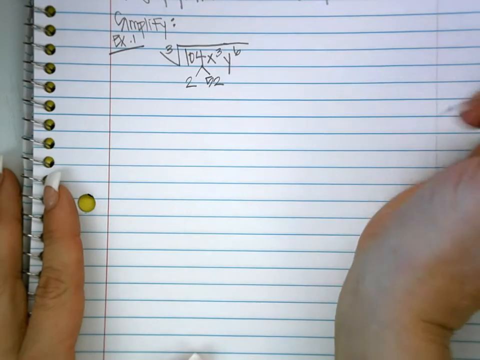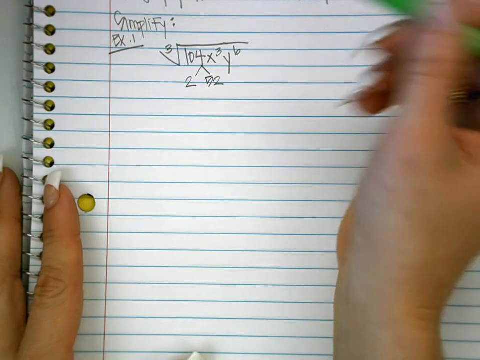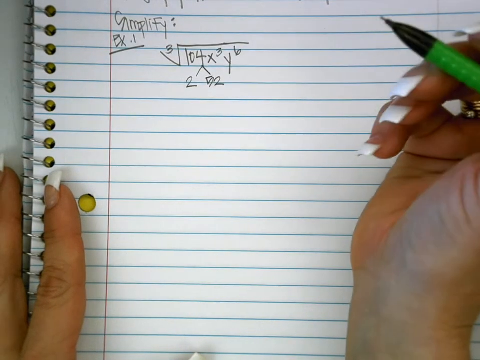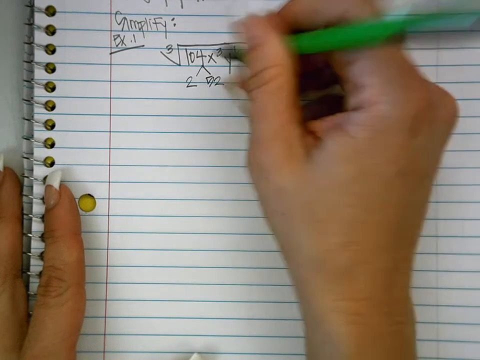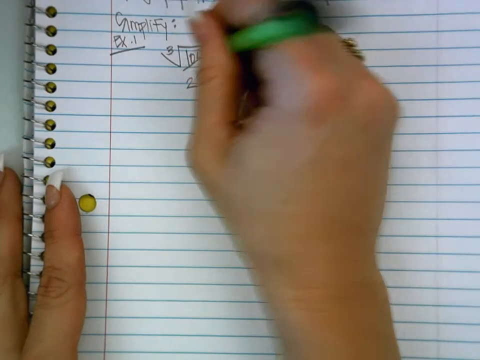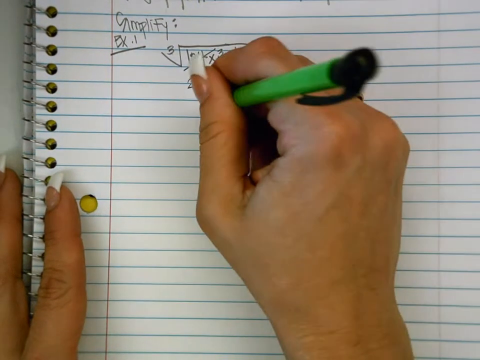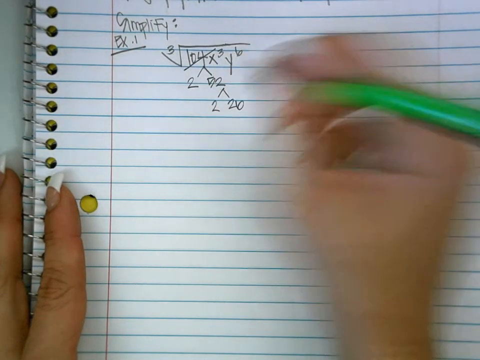How many things have to be in a group for them to get out from underneath the radical? 3. That's what this 3 tells you. I don't have a group of 3 things yet, so you have to keep breaking down. Once you've broken something down, cross it out. Then, what does 52 break into? 2 and 26.